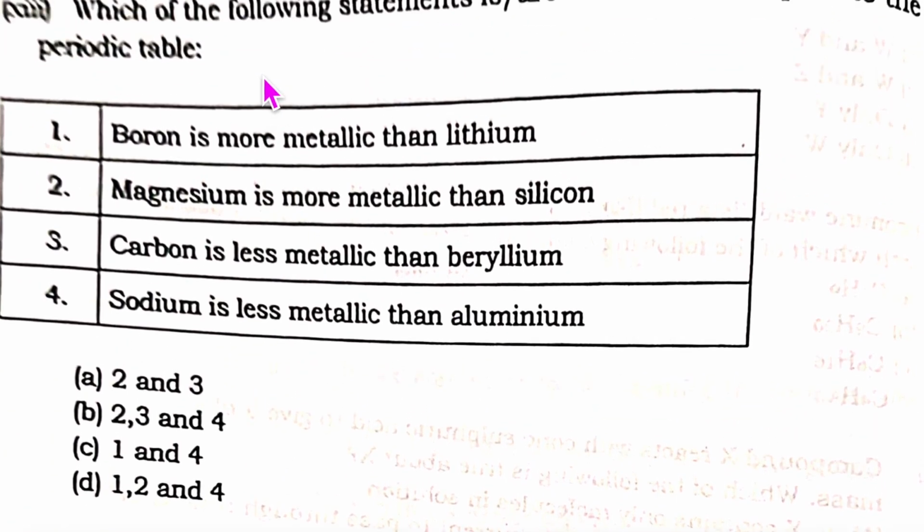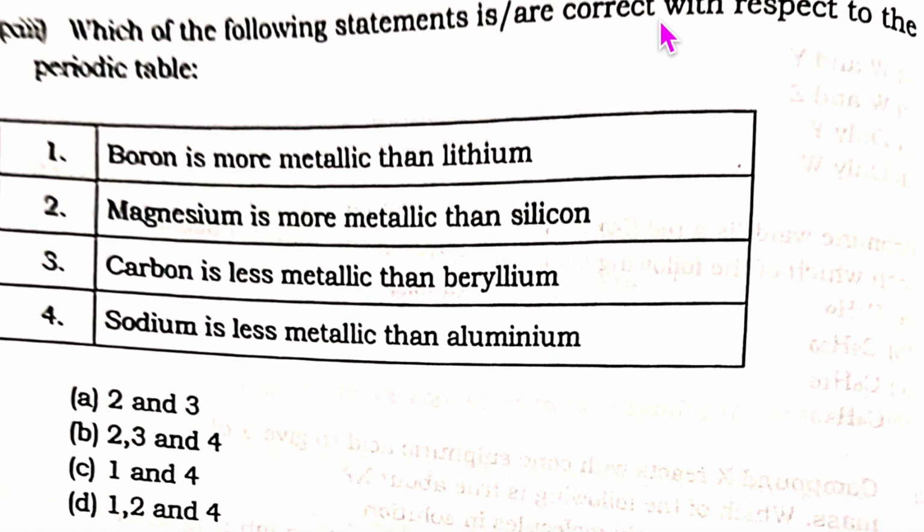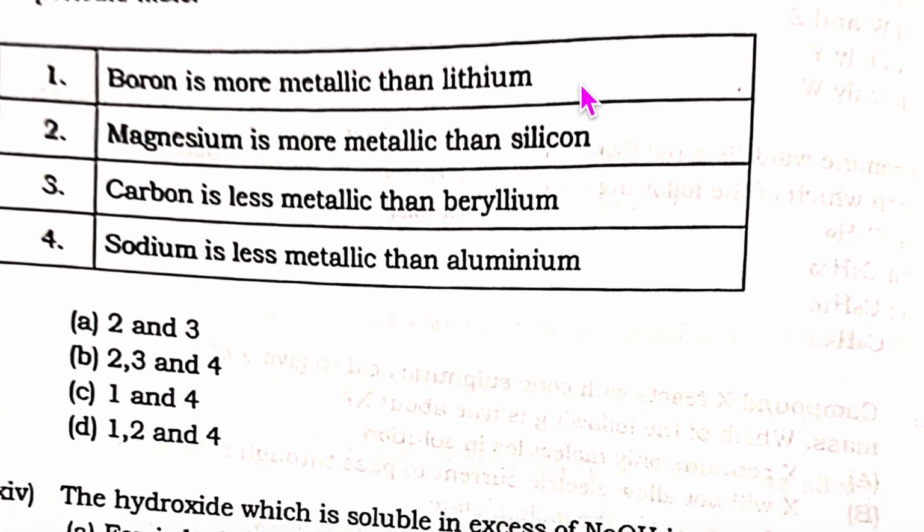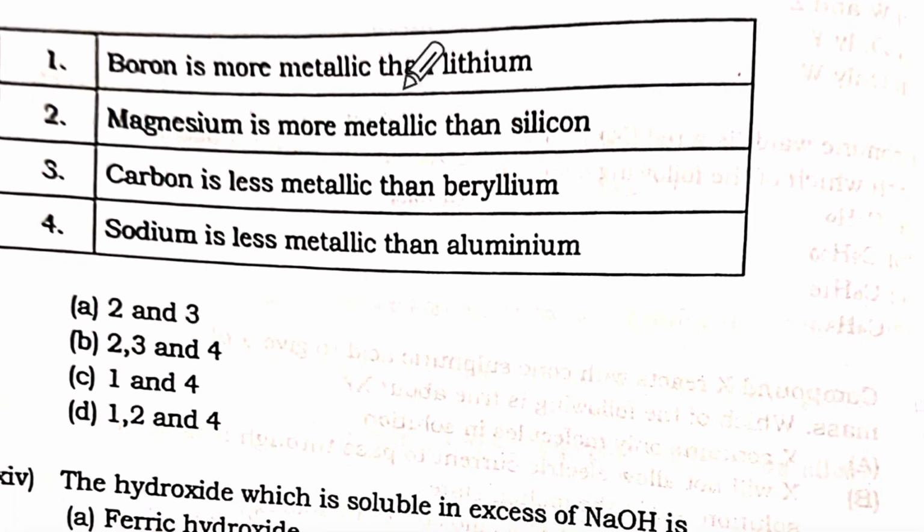What are they telling you over here? Which of the following statements are correct? Boron and this thing. So you will need the visible representation of your periodic table. So period 1 is hydrogen and helium here. Then I told you, little Betty's boyfriend caught 9 orange fish never. So helium will be here in period 1.